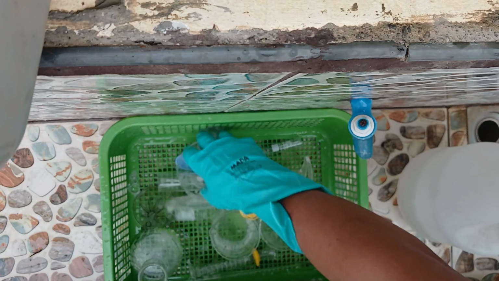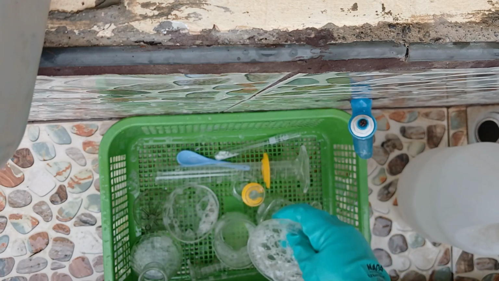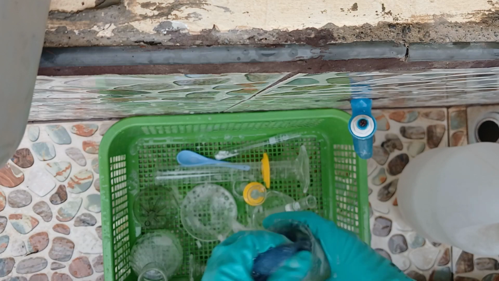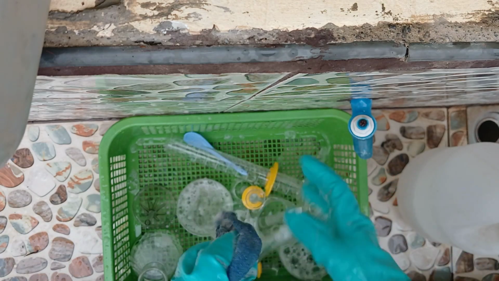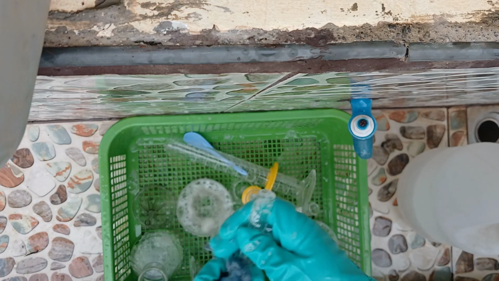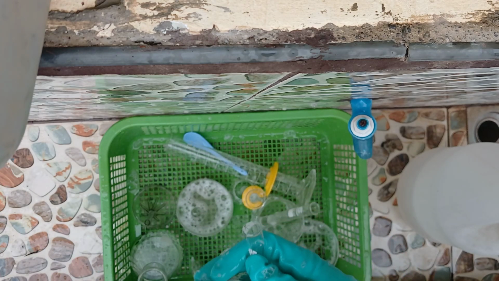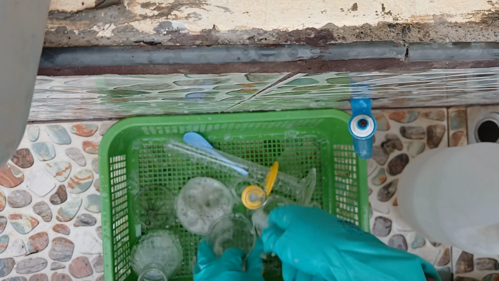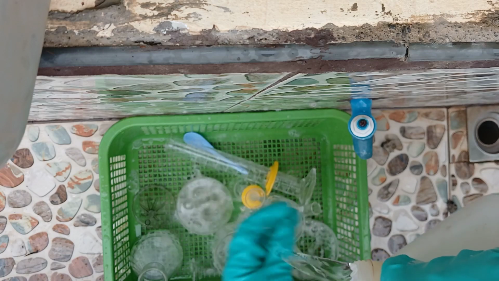To clean the glassware, you have to use liquid detergent, a white cloth, and clean water. The indication that your glassware is totally clean is that there are no droplets, when you observe the inside and outside of your glassware. So that's how you're going to clean glassware.